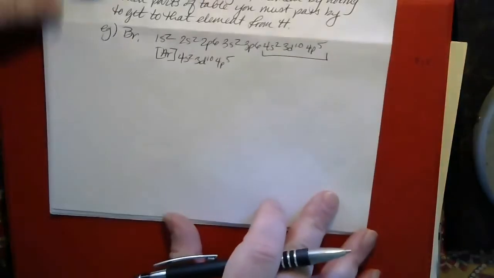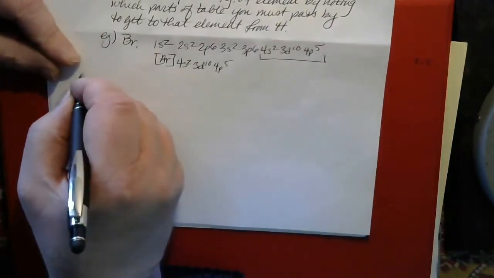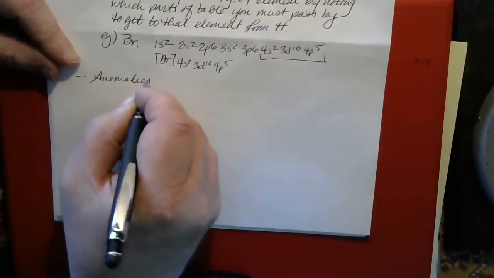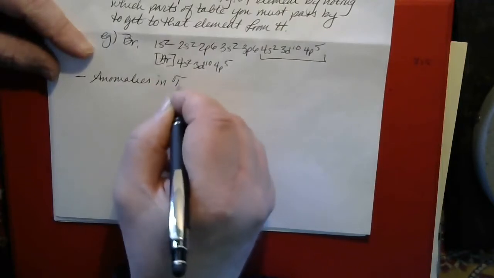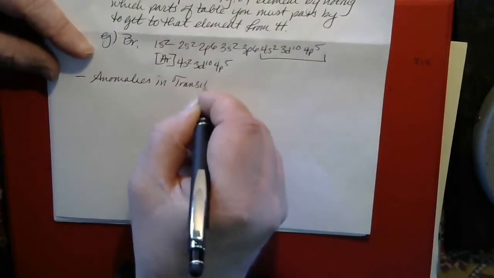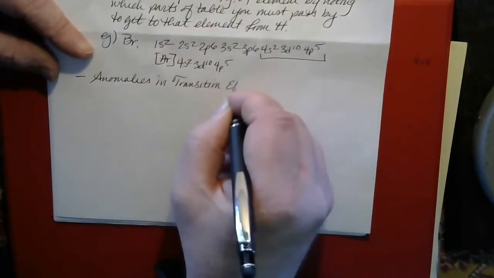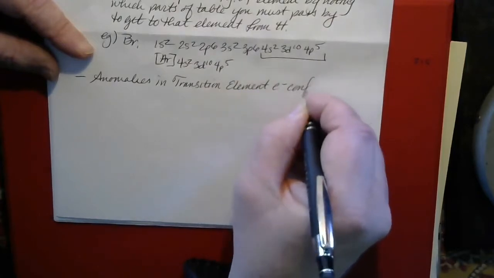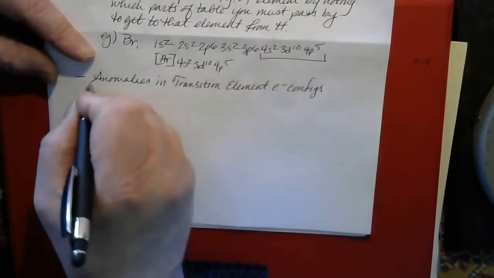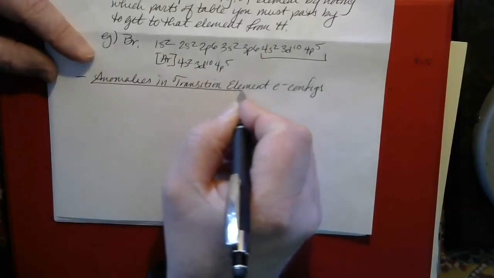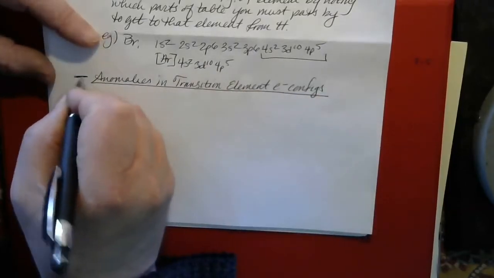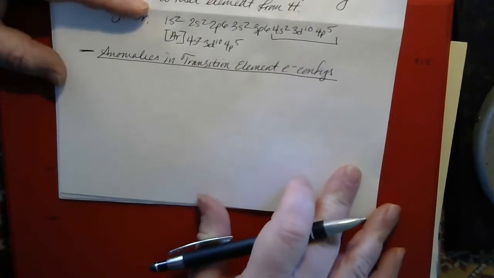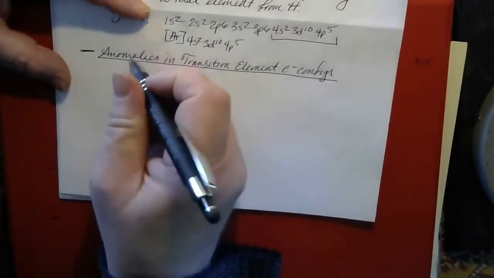There are a few anomalies in the electron configurations, and they have to do with the stability of half-filled orbitals versus having some that are half-filled and some completely filled.